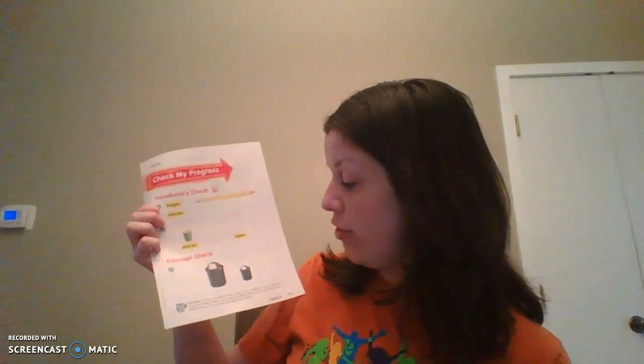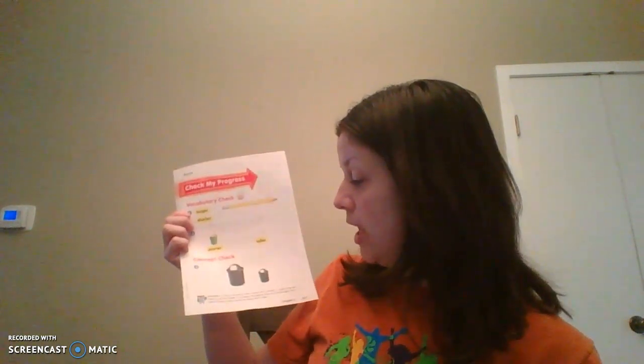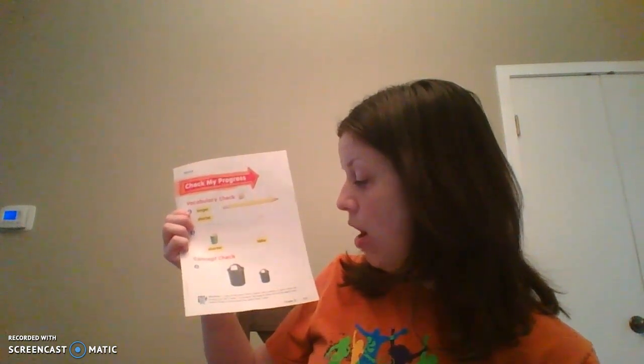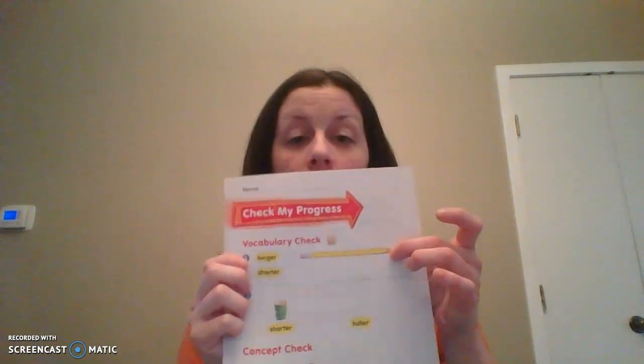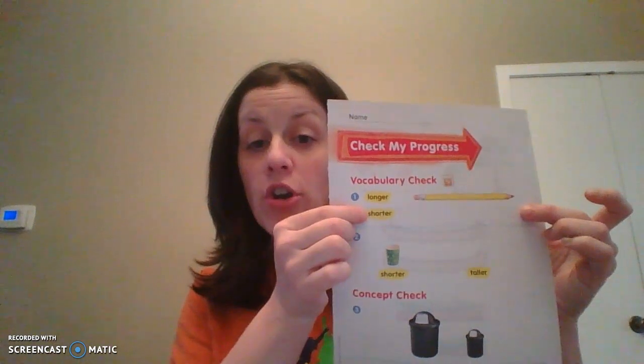Your directions for number one: look at the pencil. Draw a pencil that is shorter. Right underneath this top pencil, next to the word shorter, draw a pencil that is shorter than this pencil.